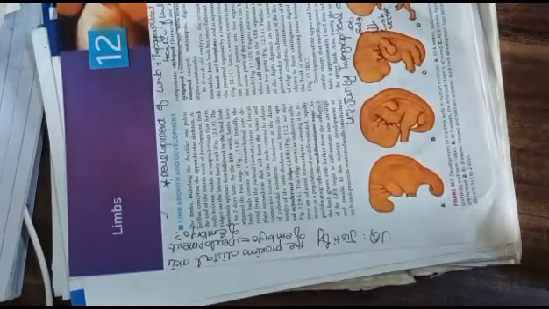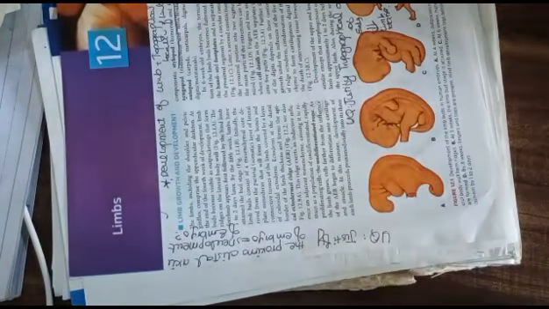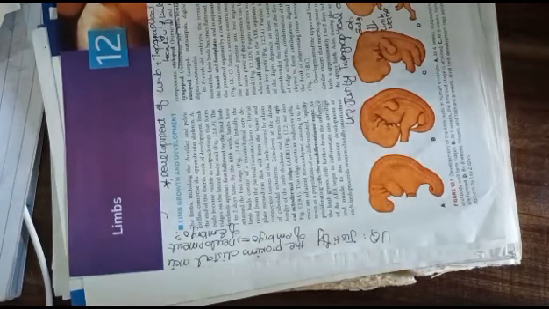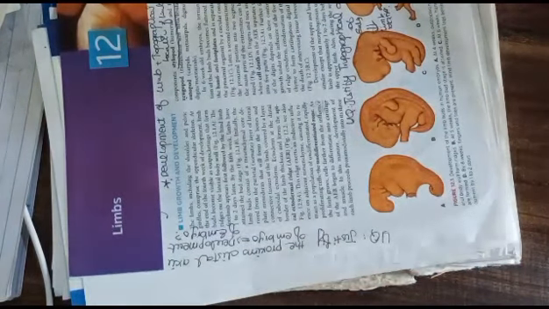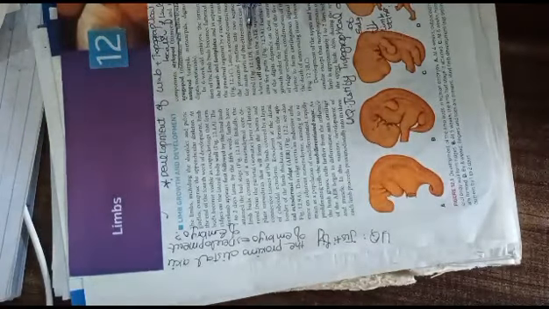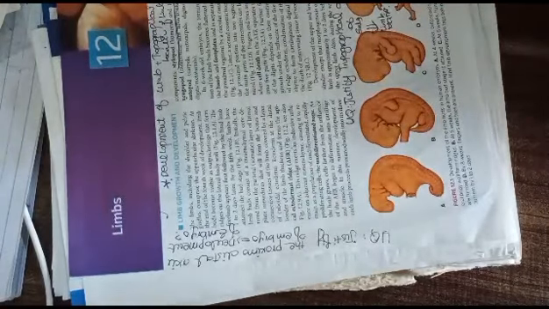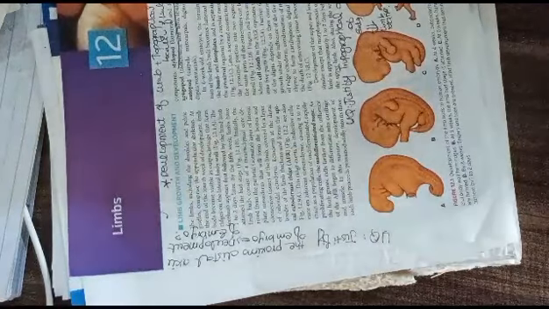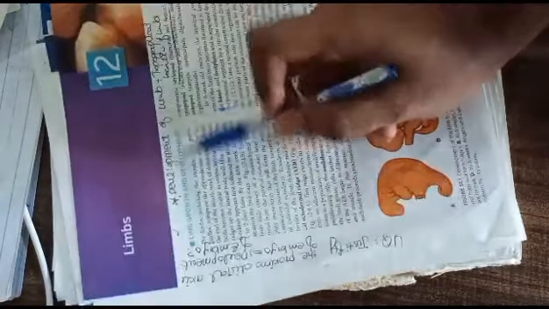Okay, next we proceed to chapter number 12, limb development. It is a very important chapter. From specialized embryology, from among all of your three chapters, this chapter, development of limbs, is very important. From development of limb, the first SQ to be asked is your limb growth and development.